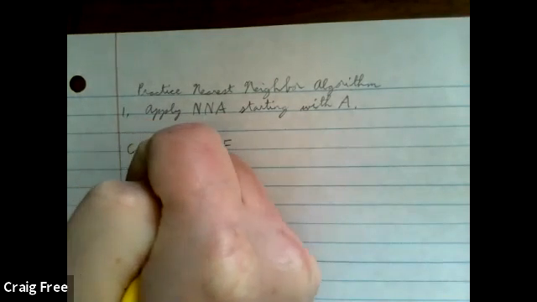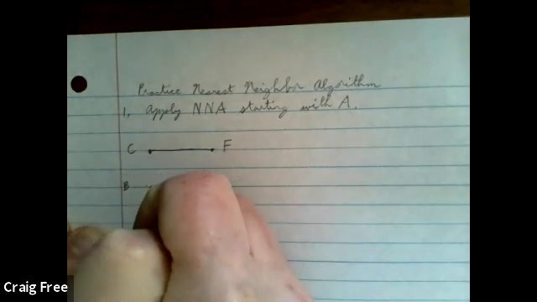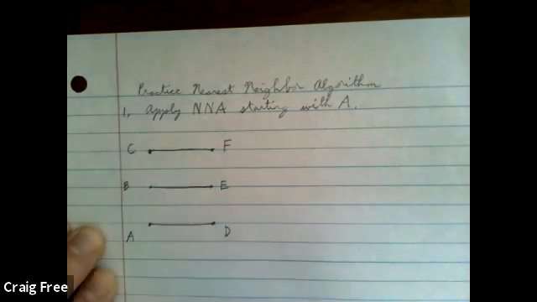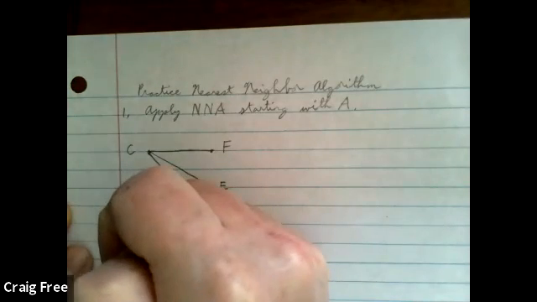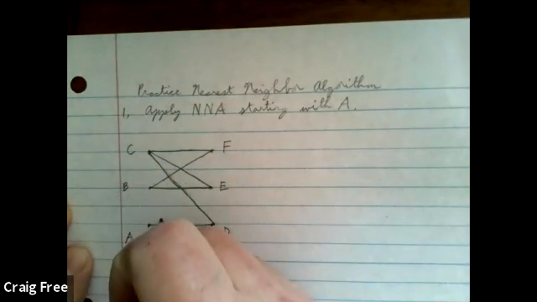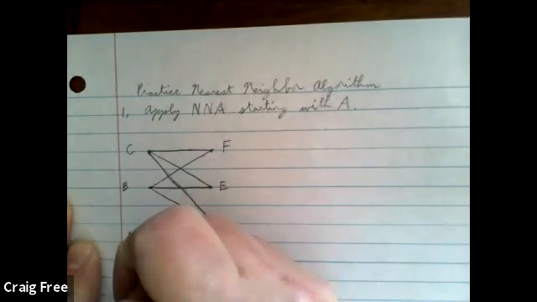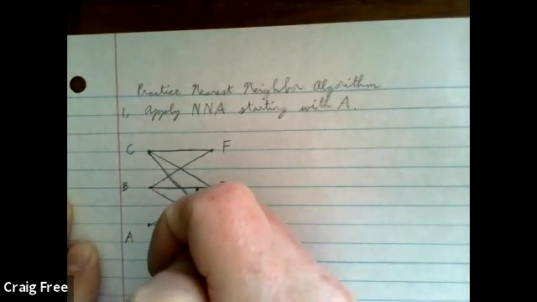Here and here and here. And we also have C connected with E and C connected with D. And we've got B and F and B and D. And A and E and A and F.